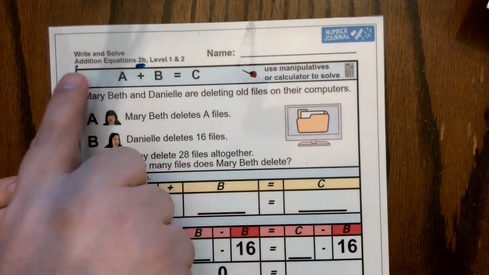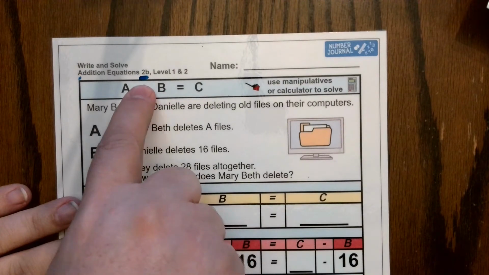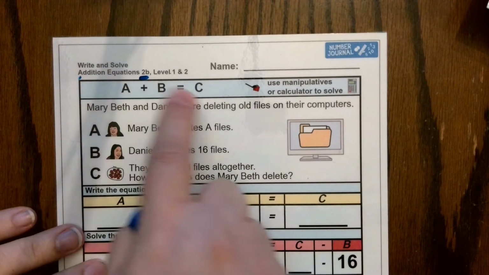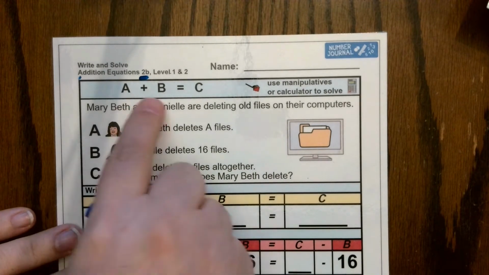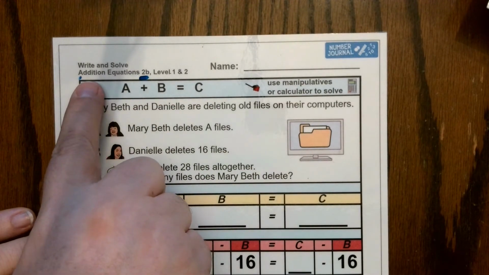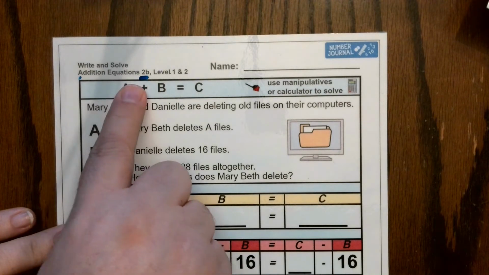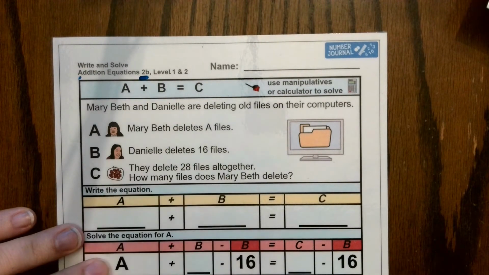Again, this is addition equation, either 2a or 2b. Your sheets may have different numbers and different story problems than mine, but this process will work for anything that is addition equation 2a or 2b.